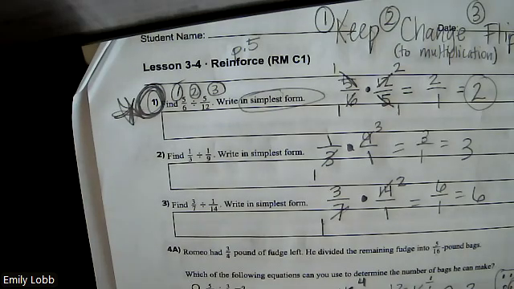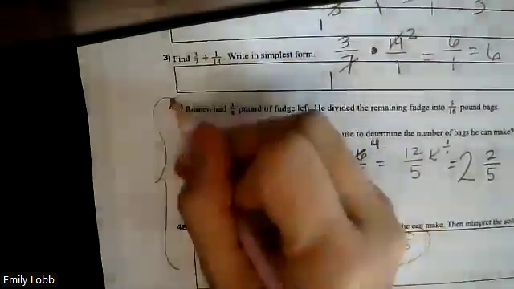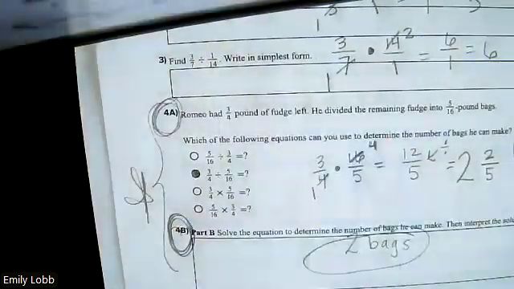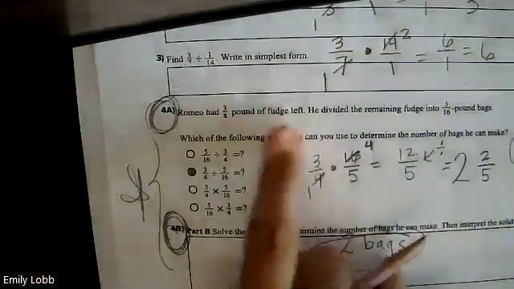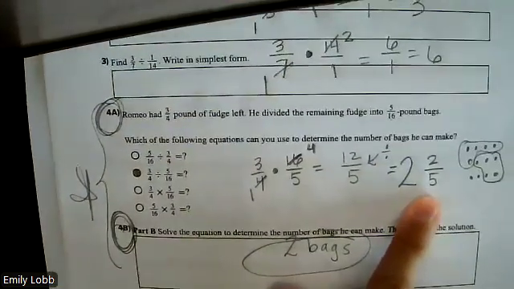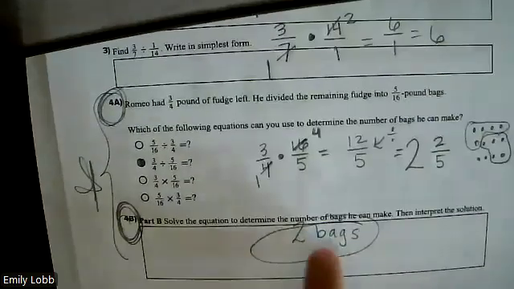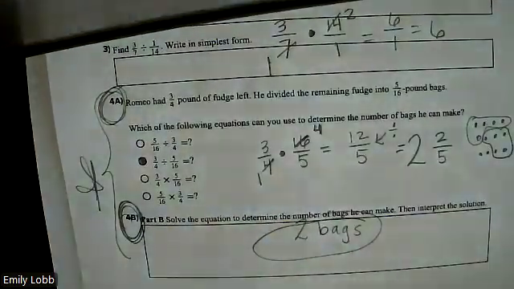The next one on page 5 also is number 4. All of number 4. Again, be sure you know how to show the work, how to simplify again, and how to interpret it, right?